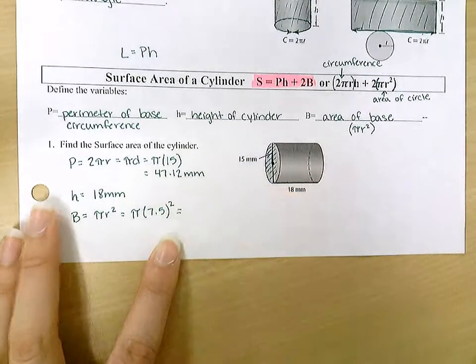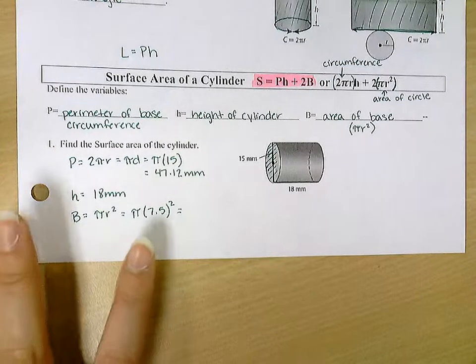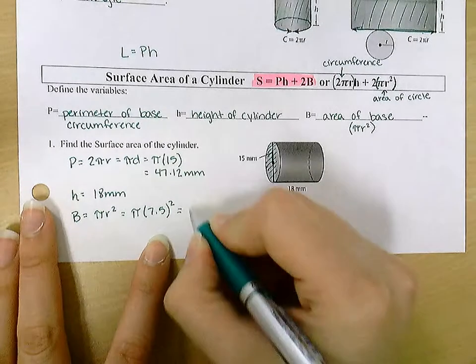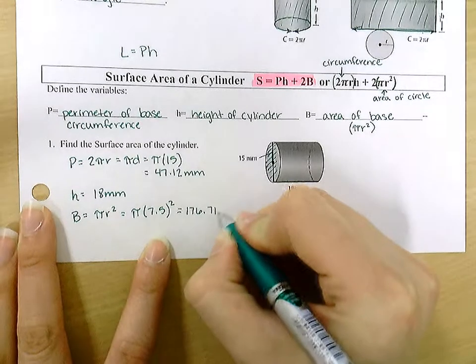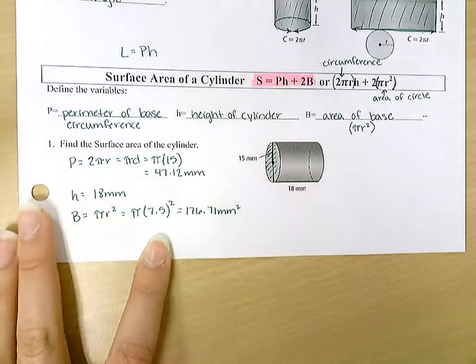Okay, and once I square 7.5 and multiply it by pi, you should get 176.71 millimeters squared.